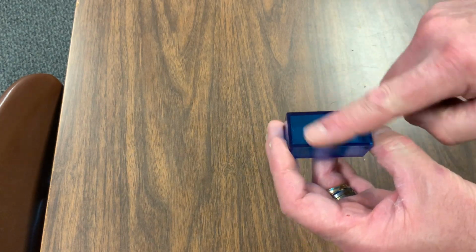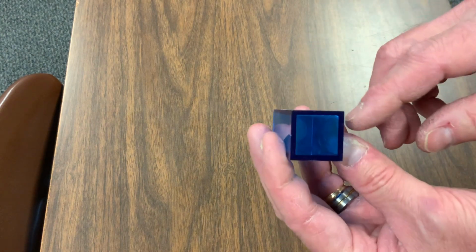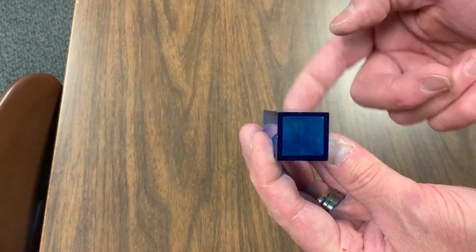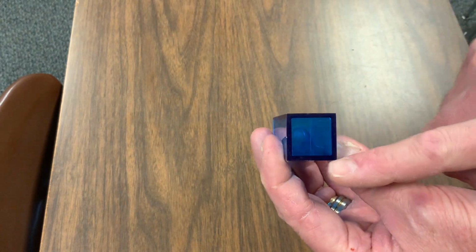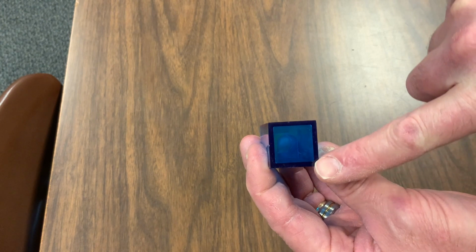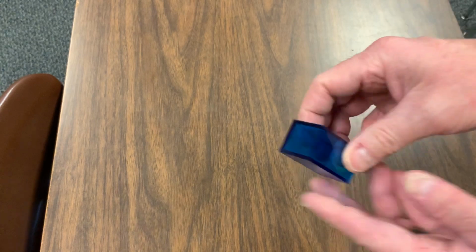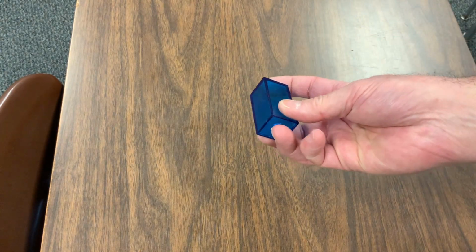So when you find the area of one face, you can multiply it by 4. Then you'd find the area of the end faces. These are squares. So you find the length of this, and the length of this. This times this gives you the area. All right? And then you double it, add them all up.